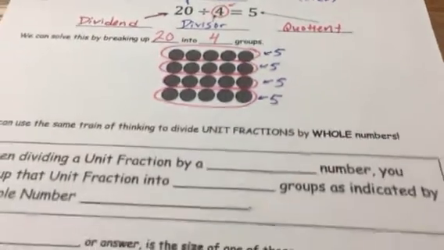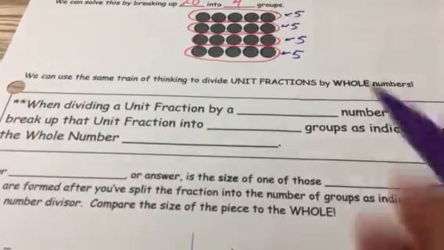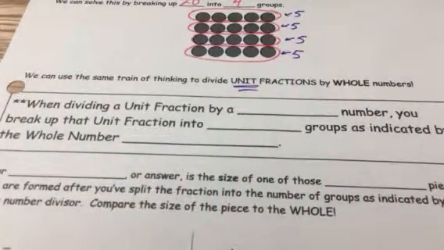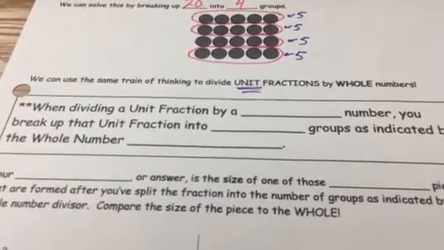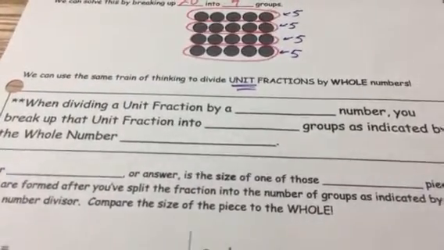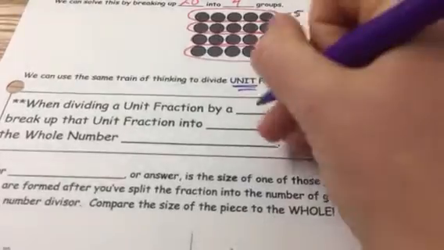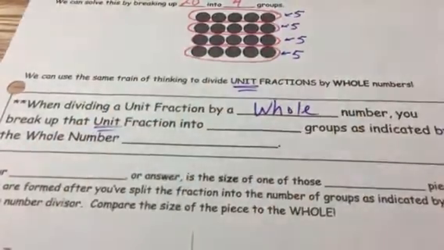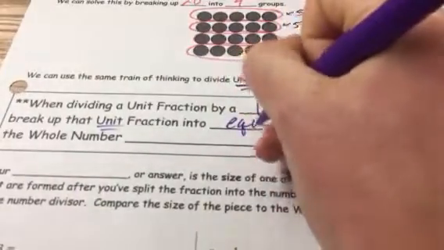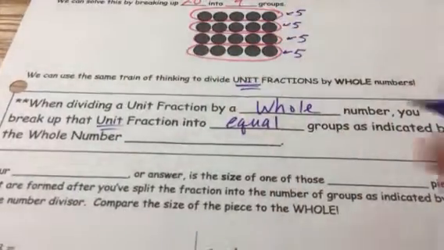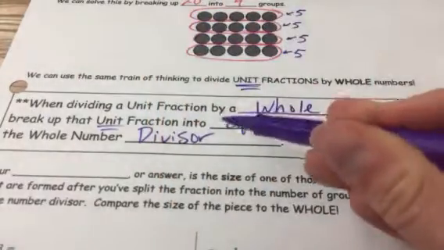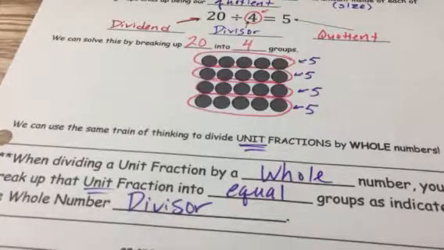Okay, so we're going to use the same train of thought when we're dividing unit fractions by whole numbers. When you're dividing a unit fraction by a whole number, you can break up that unit fraction into equal groups as indicated by the whole number divisor. So we're going to take these unit fractions, and just like we did up above when we were dividing by 4, we're going to split it up into 4 equal groups.